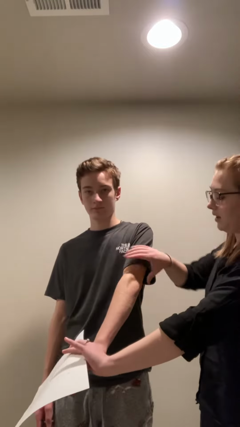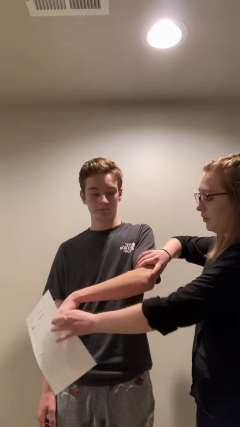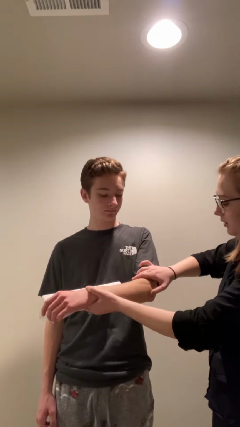And then we have the lateral epicondyle, which is the bump right next to the elbow right there. Then we have the radial head, which you can find if you put your thumb. Radial head will be roughly right there.